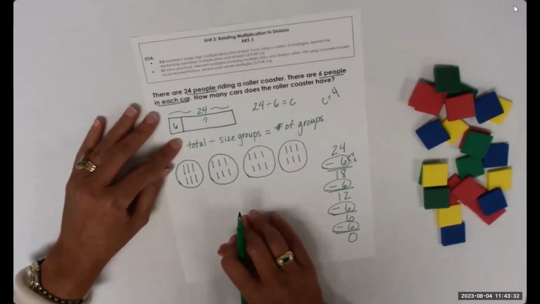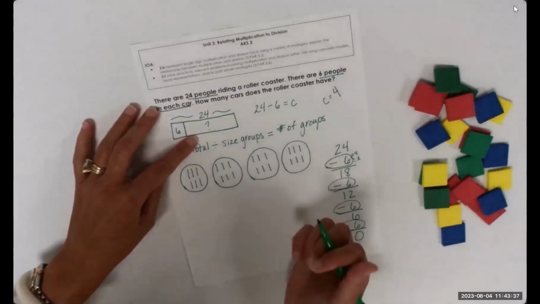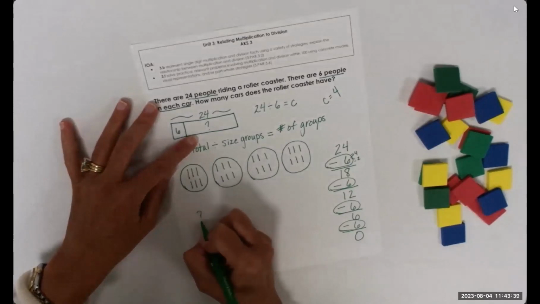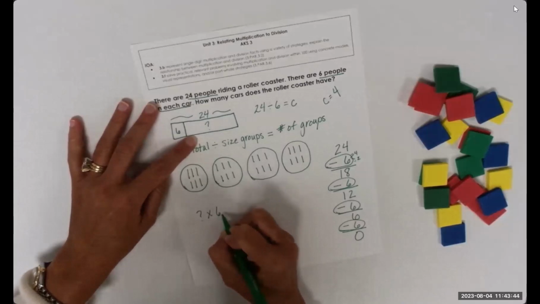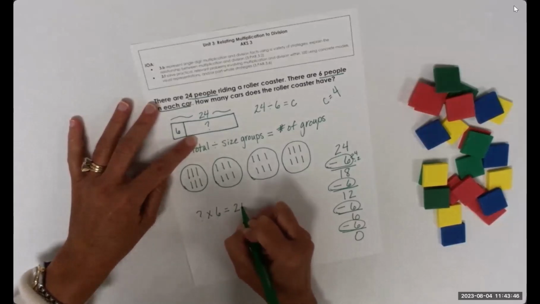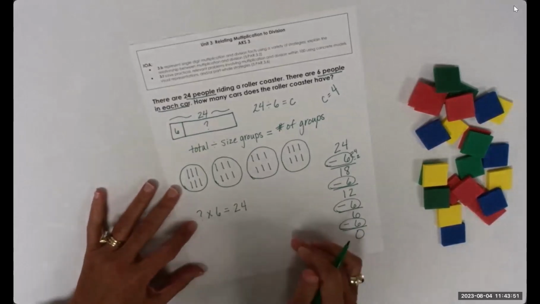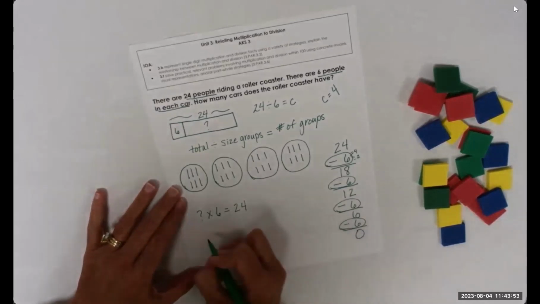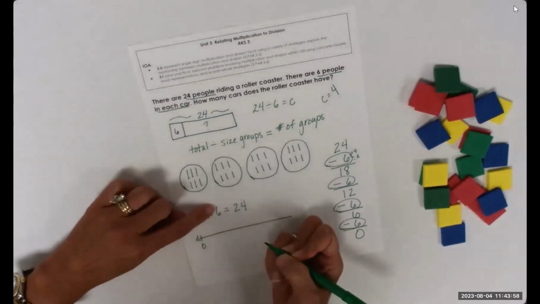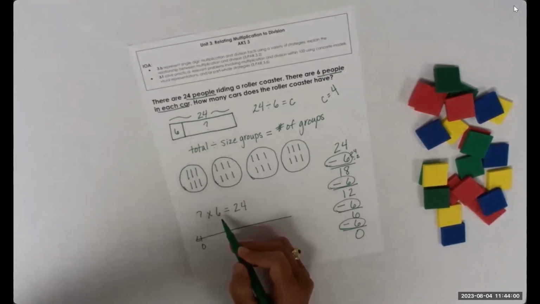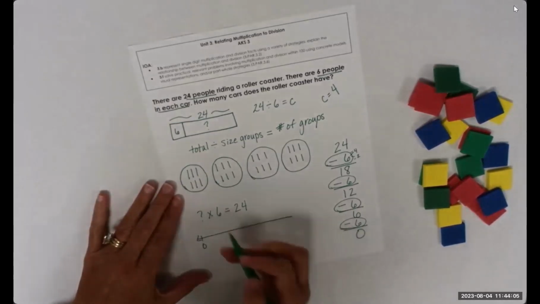Going back to our model and what we know, we don't know the size, we don't know the number of groups. So I know some number of groups, some groups of 6, is going to give me a total of 24, okay? So here's what we're going to do. We are going to multiply up. I'm going to start with 0, and I know this factor. I don't know this factor, so I'm going to skip count by 6 or multiply up by 6.